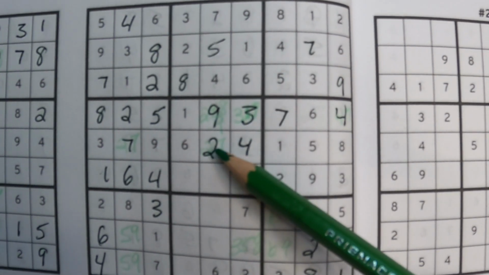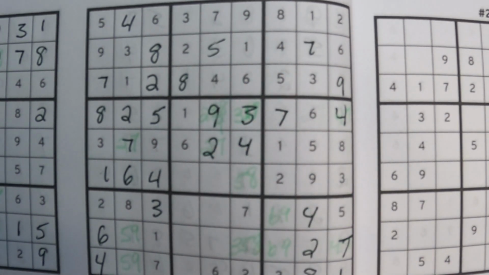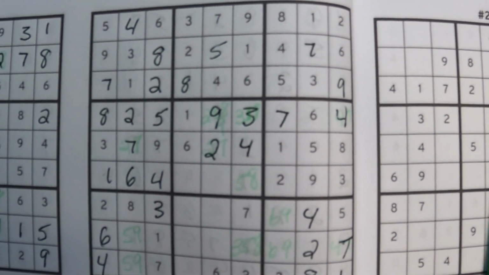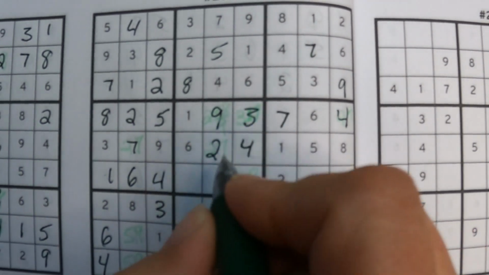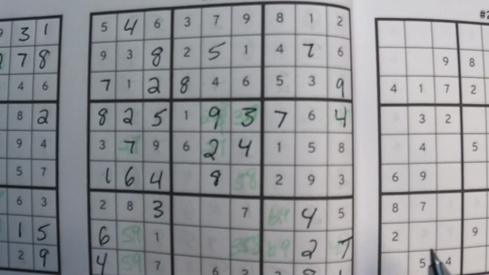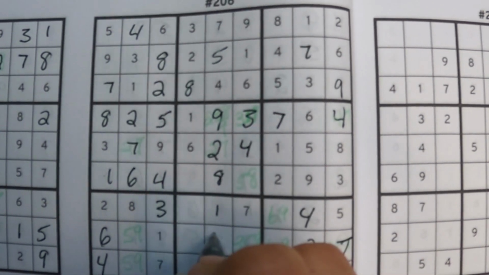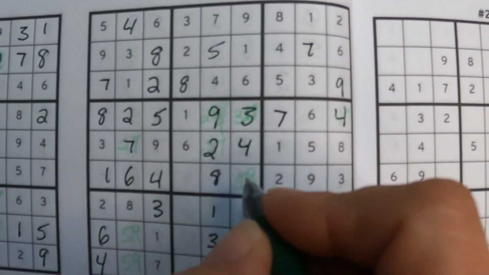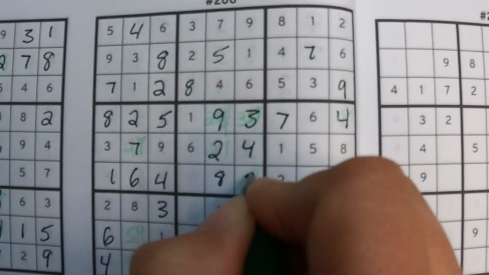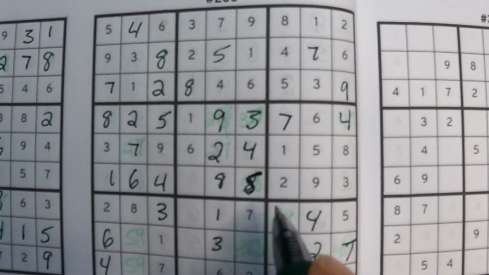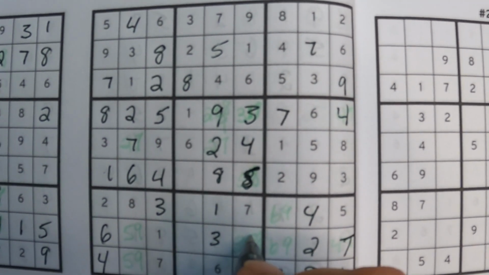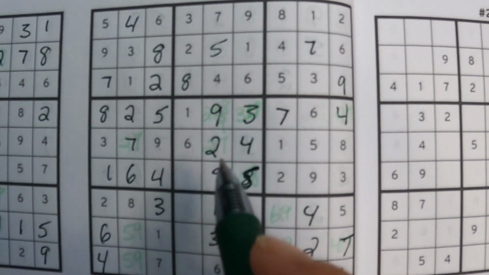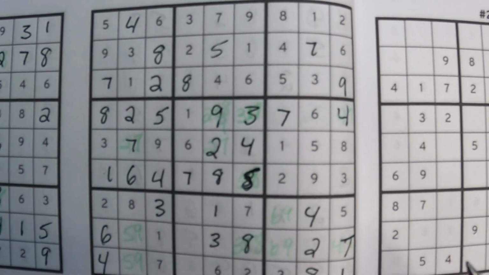For this column, we're missing 1, 3, and 8. We've got a 1 and 3 here, so this is our 8. A 3 here, so 1, 3. That 8 makes this our 5. And so then this would be our 8 for that column. So this box is missing a 7.